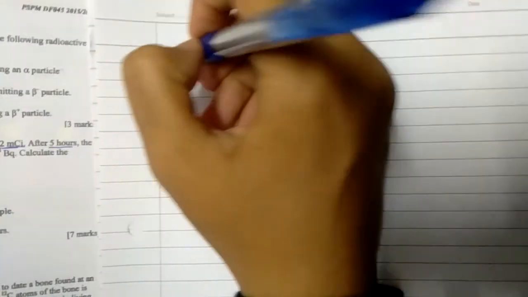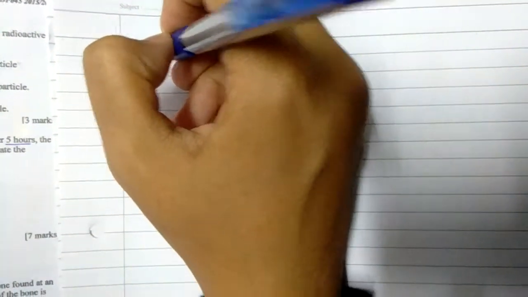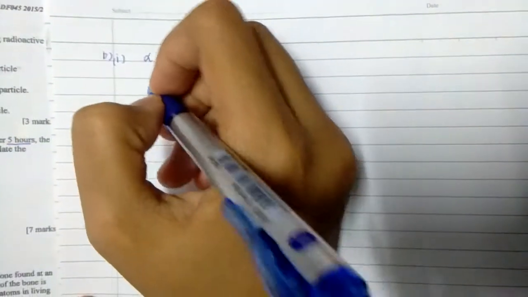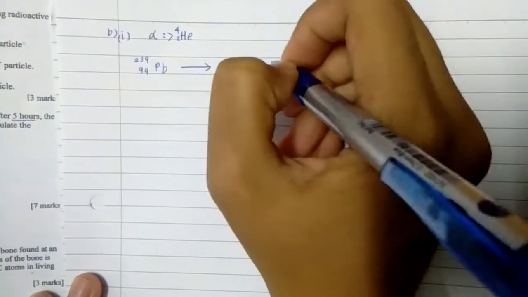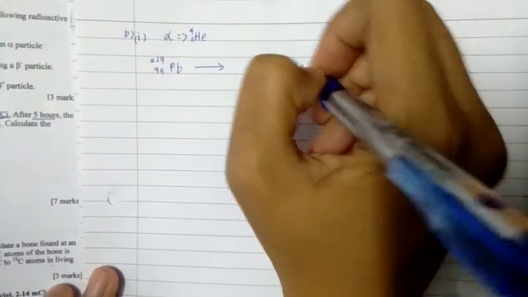B1. Alpha decay. Alpha particle is identical to helium-4. Based on the question, Pb-239 decays to uranium plus helium.